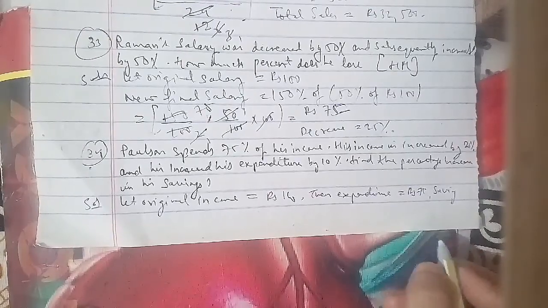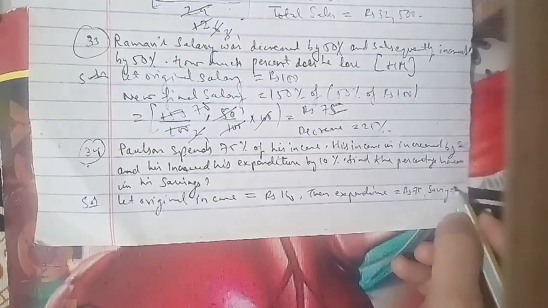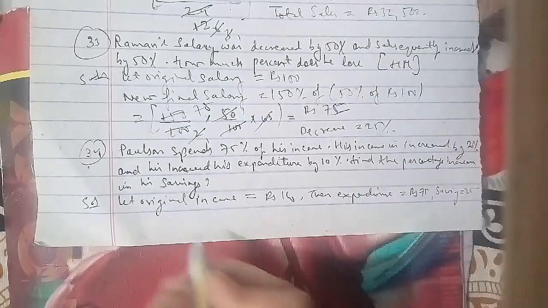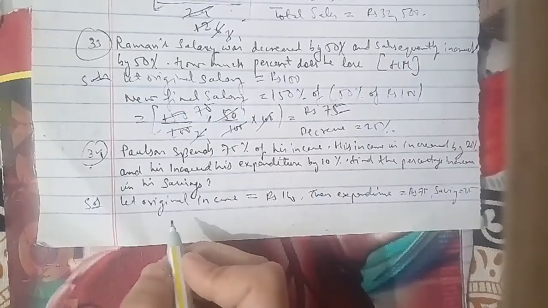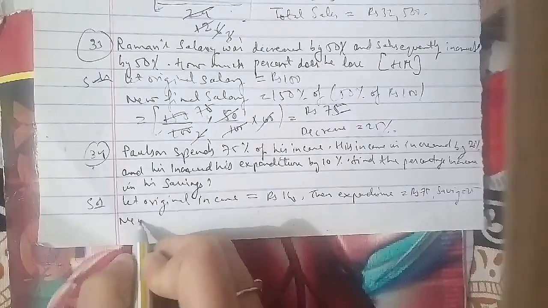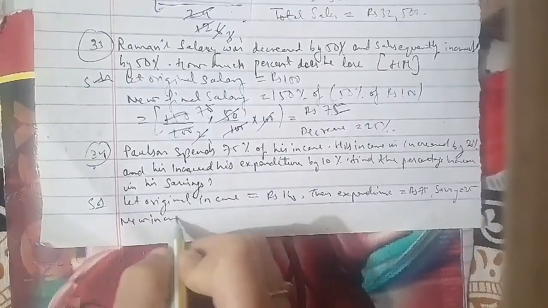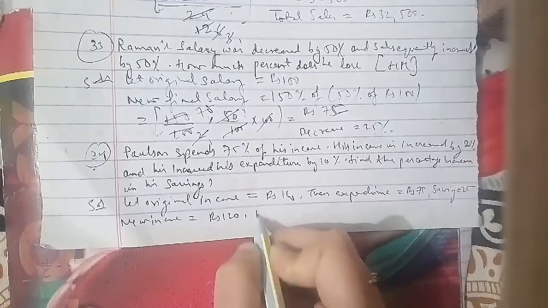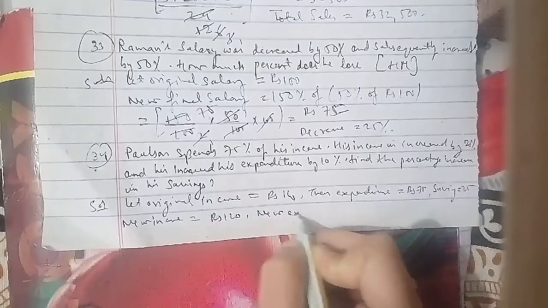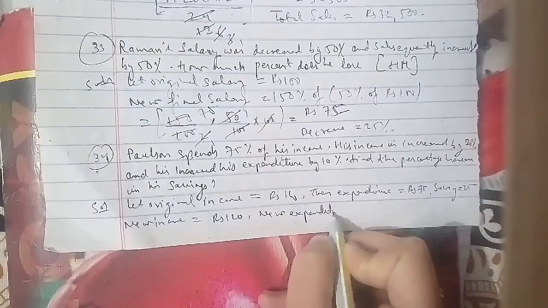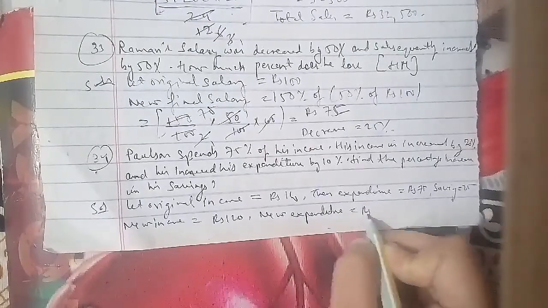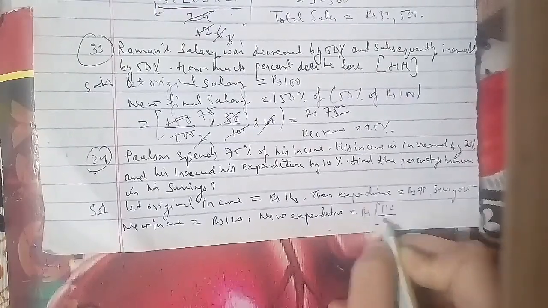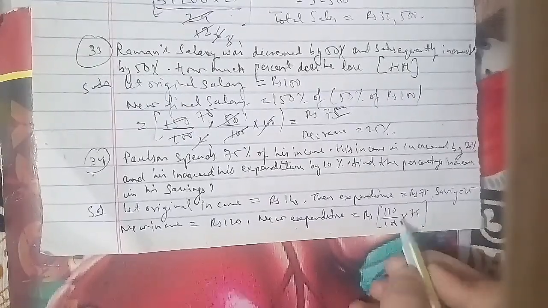Then in the same case, new income equals rupees 120, and new expenditure equals 110 upon 100 into 75. Zero being cancelled by zero, five twos are 10, five ones are 5, and five fives are 25.